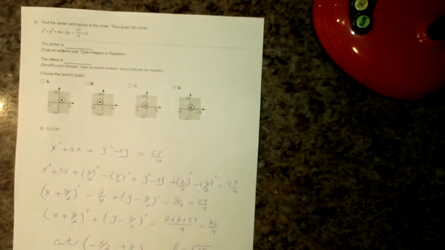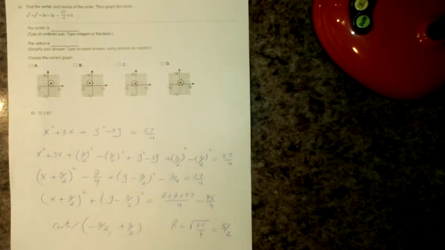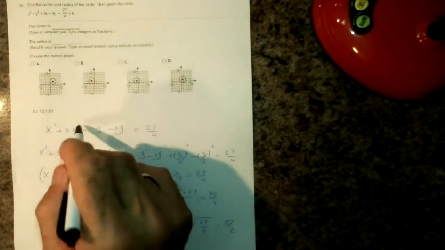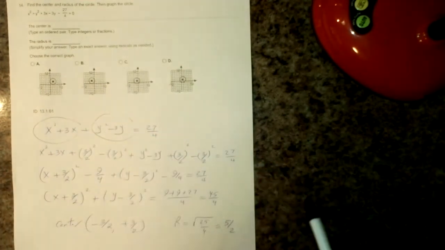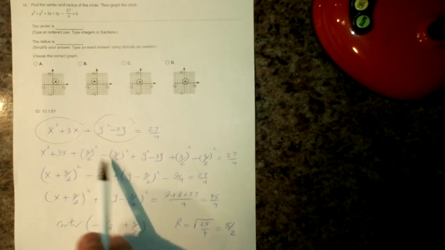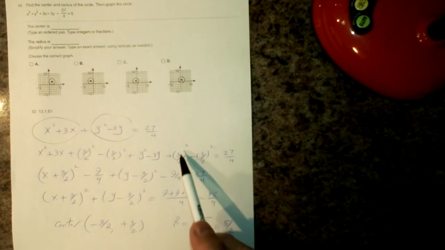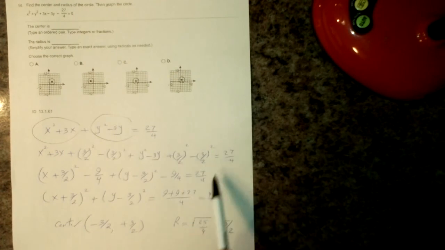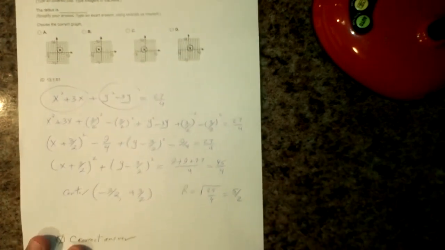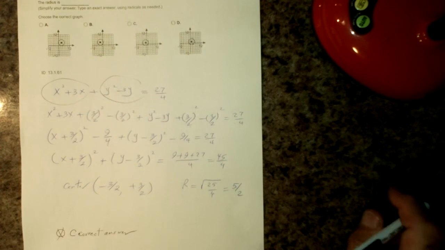The same thing for here. It's a little more complicated, but it's the same way. When you group x and y together, what is half of 3? 3 halves. You add and subtract, raise it to the power of 2, add and subtract. What is half of 3? 3 halves. And then you come up with the equation. It's more complicated than that one, but the same process.